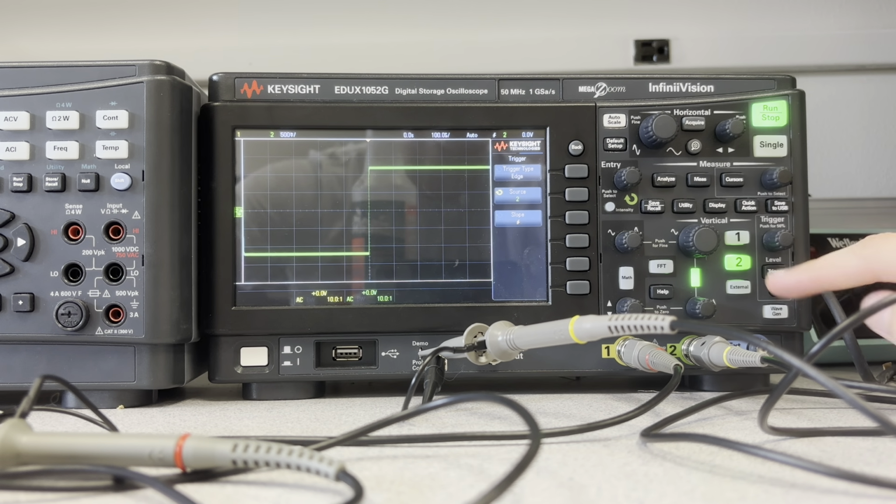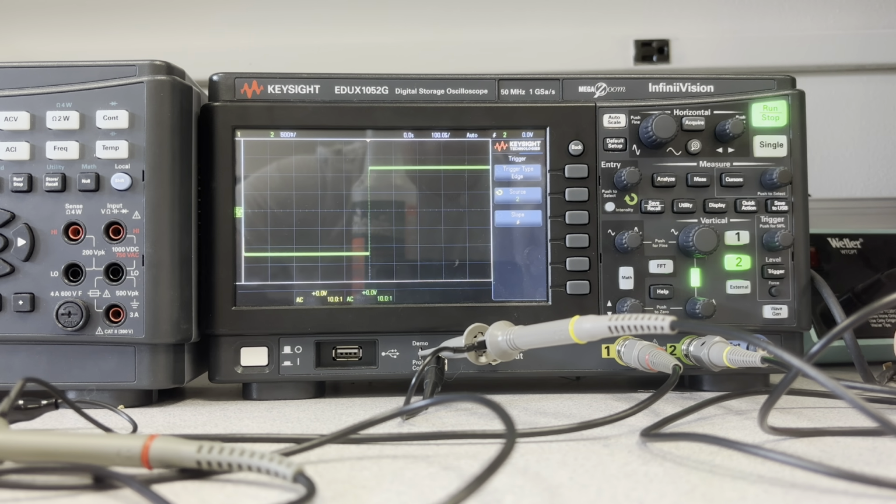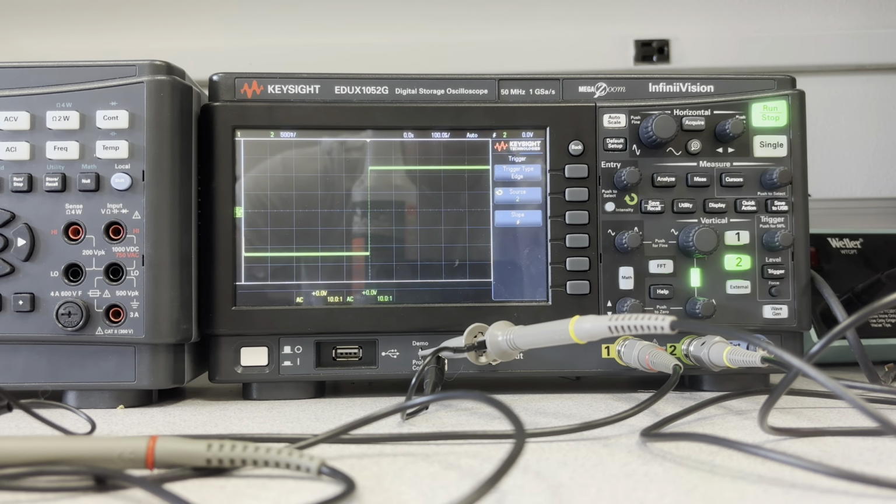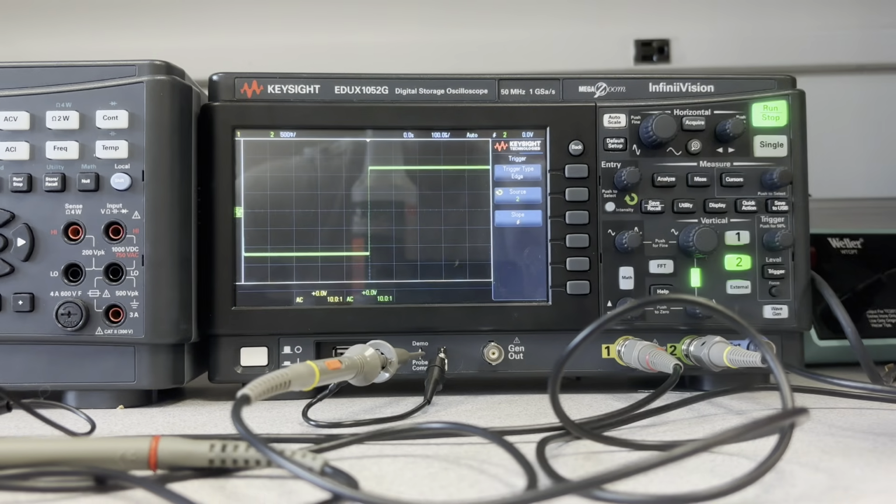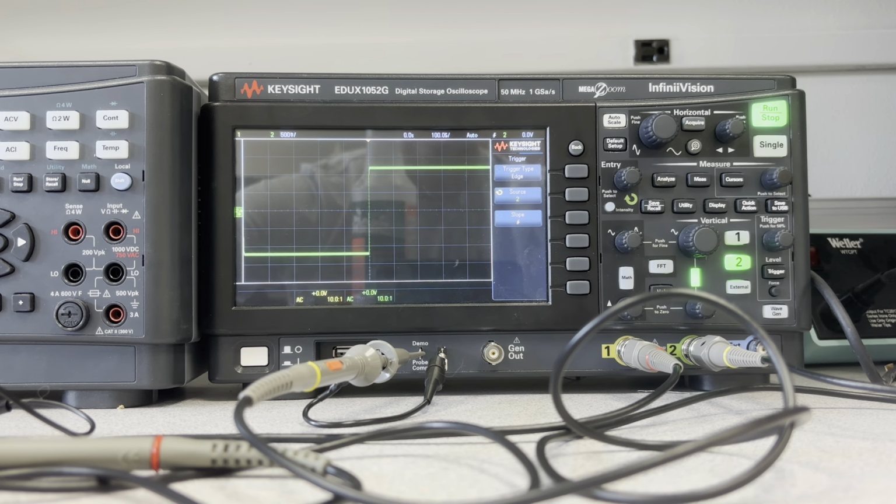We can change our trigger source as well. Generally, the trigger source will not need to be changed in these labs. However, for my demonstration here, I wanted to show it off. And this compensation looks great. So now we're ready to move on to any measurements we may need to make.